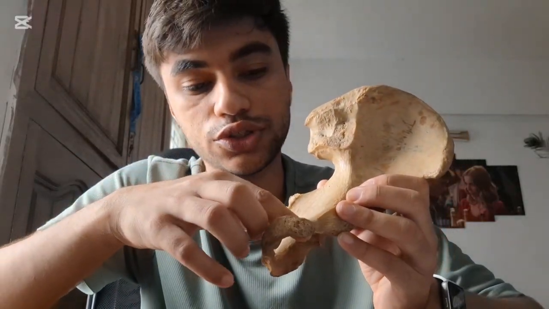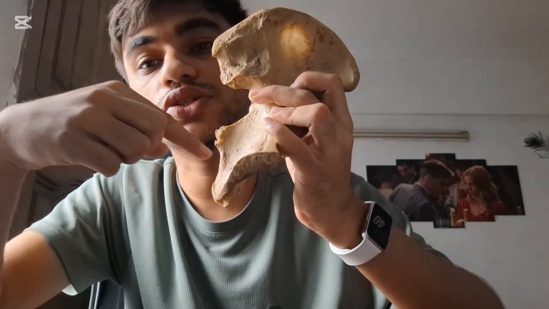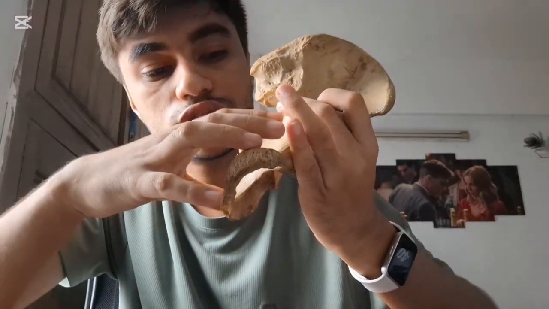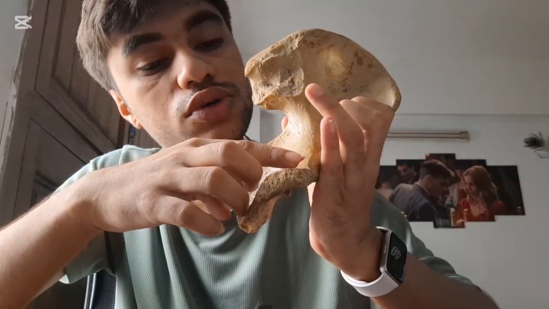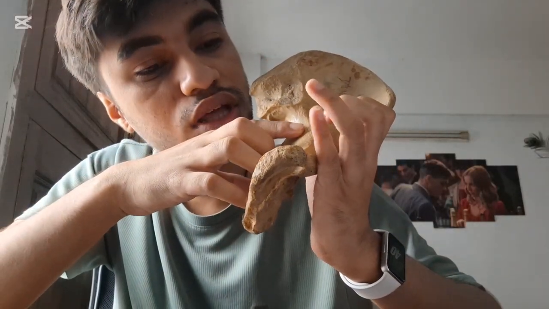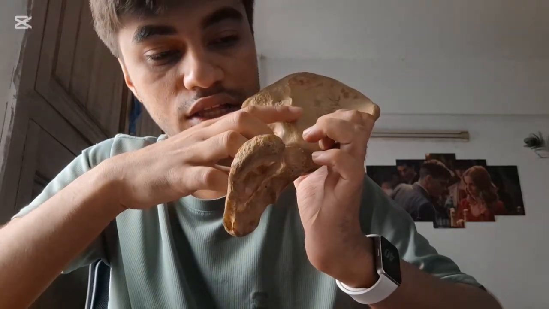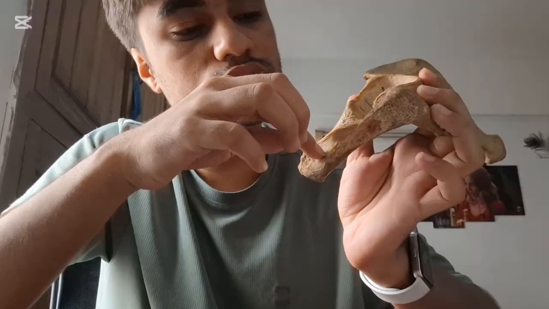Now about the obturator foramen. Through the obturator foramen, the obturator nerve and vessels pass. In the internal surface, there is the attachment of the obturator internus muscle along the border of the obturator foramen, which goes up to the medial border of the ilium, while in the external surface, there is the attachment of obturator externus muscle. Now we will learn about the ischium bone.